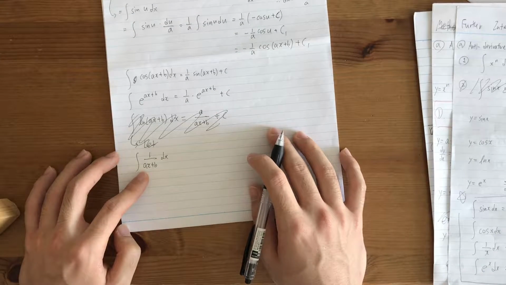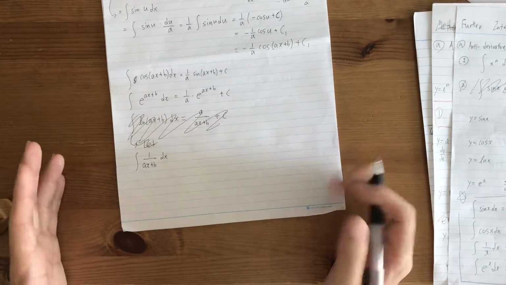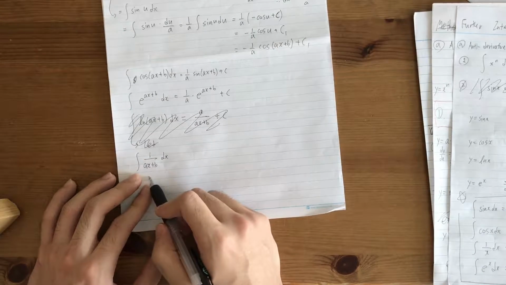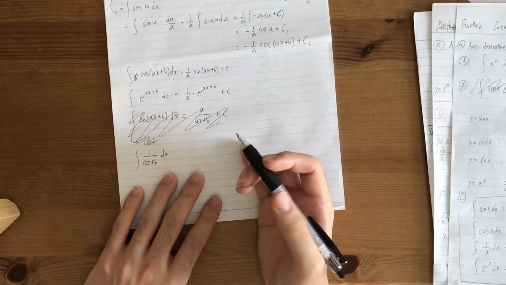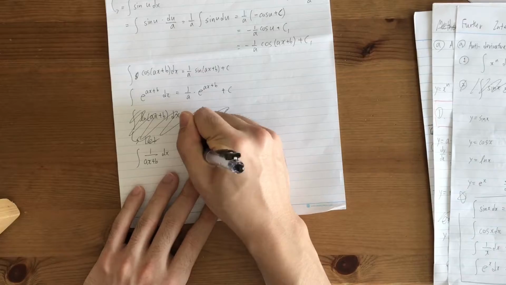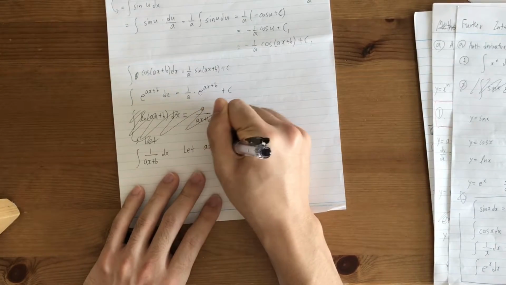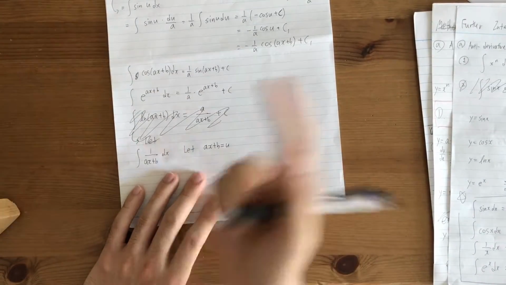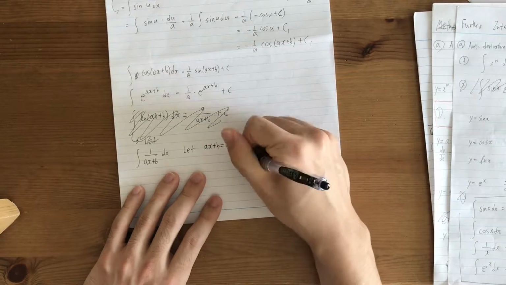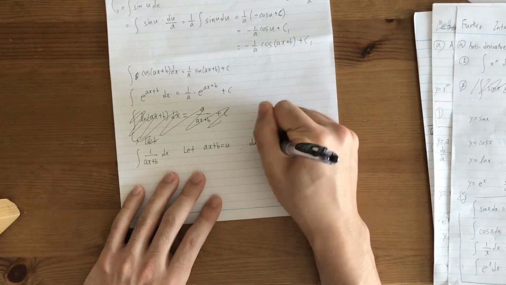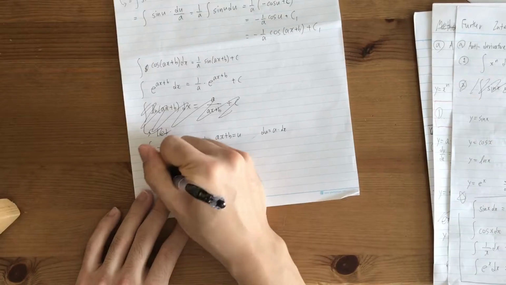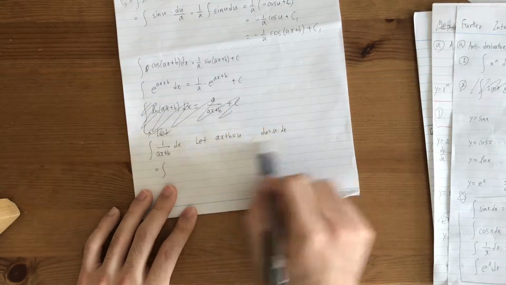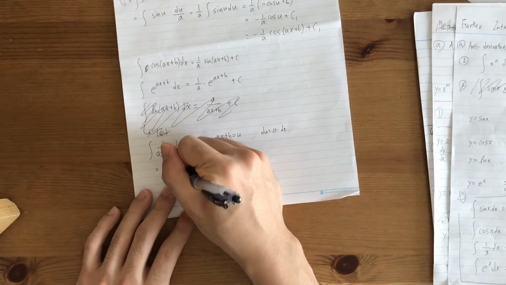So where you don't have a plain 1 over x, and instead a transformed linear function. So what we can do is that, again, we let ax plus b as u, and we do the same thing. So by rearranging this, we have du as a times dx, and change everything to the substitution you made.